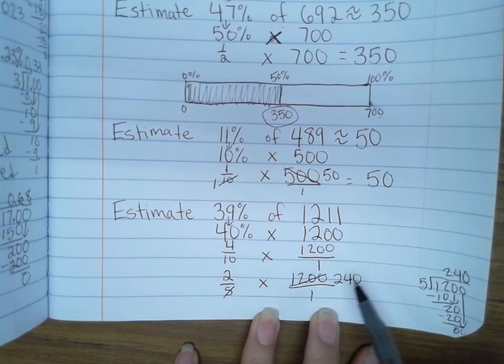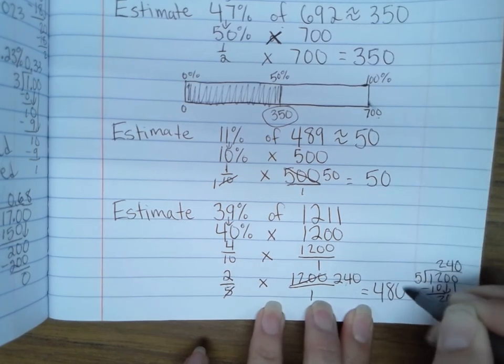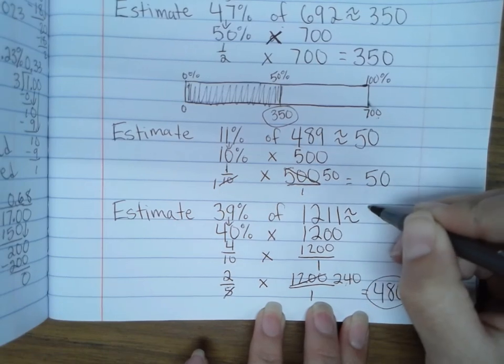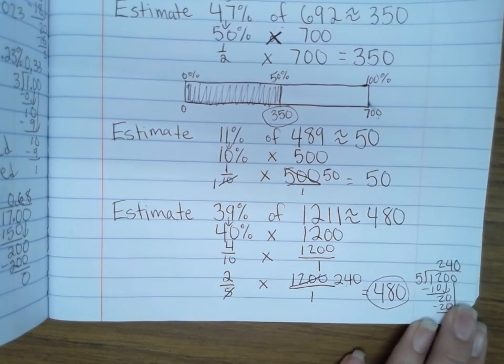Now 2 times 240 would be 480. So a good estimate would be about 480. That's all there is to do with estimating fractions, or estimating percents of things.